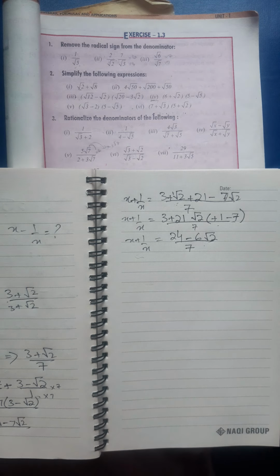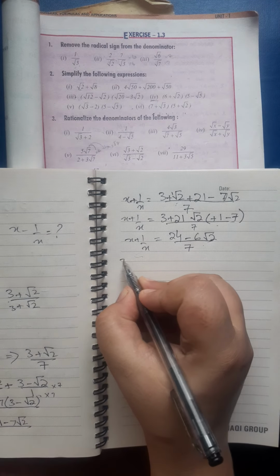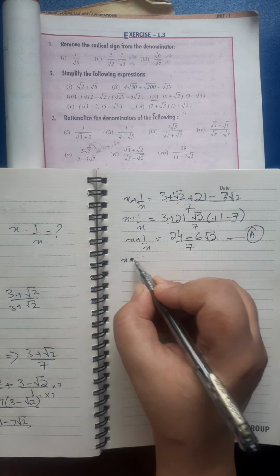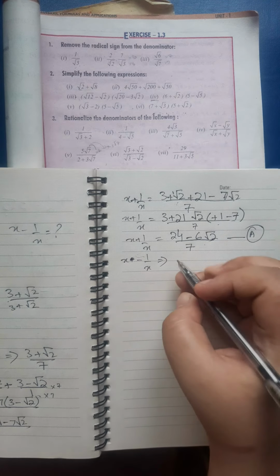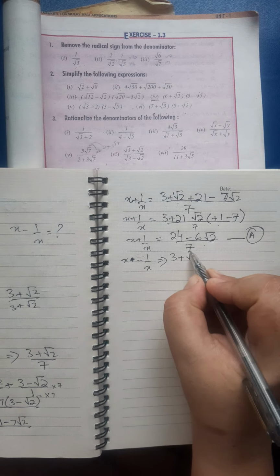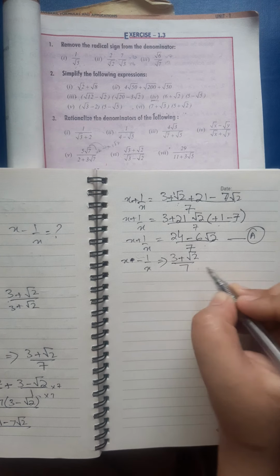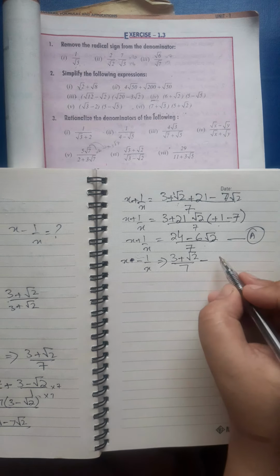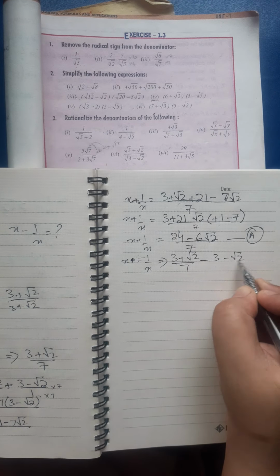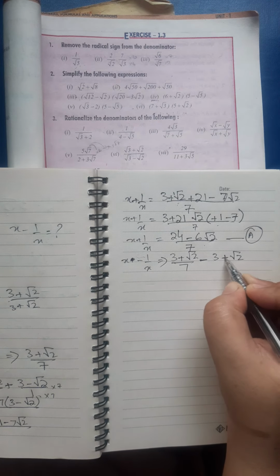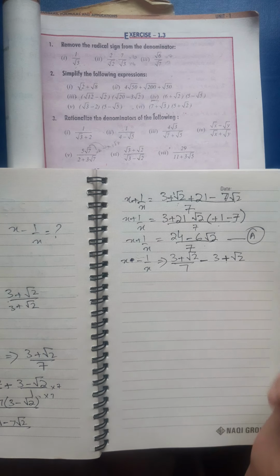So what we get here, x plus 1 by x is equal to 24 minus 6 under root 2. So now we have to find out the other value, that is x minus 1 by x. X minus 1 by x, what is x here? We find out the value of x, that is 3 plus under root 2 by 7, minus 1 by x. 1 by x is given, that is 3 minus under root 2. Whenever there is a negative sign, it will change the inner sign and it will become positive. Minus minus becomes positive.